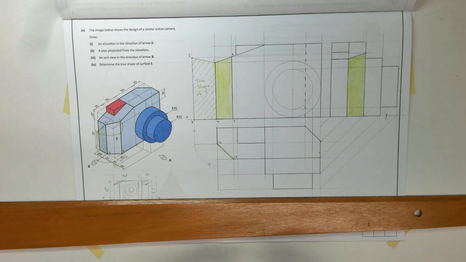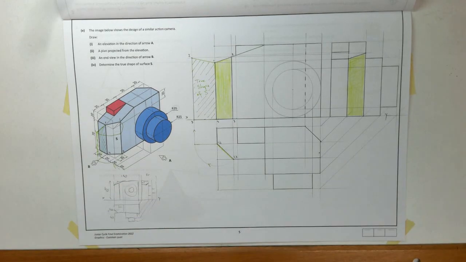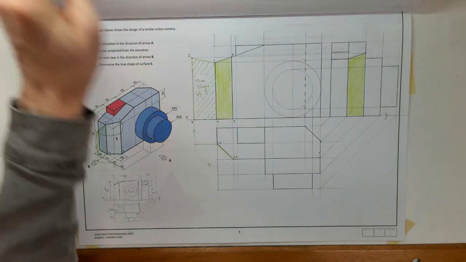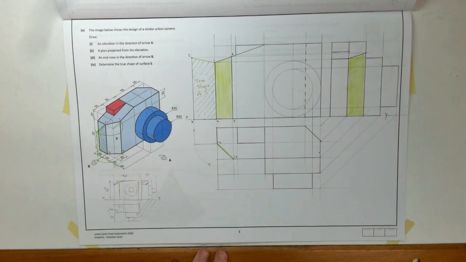Right, so that is all of question 3. Question 3, one of the longer questions, doing everything, particularly our orthographic question, which we should expect to see every year. Okay, so stop there.